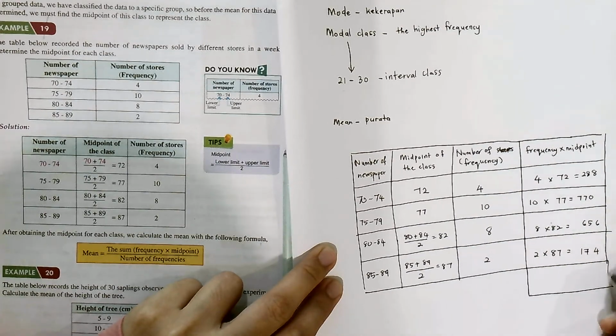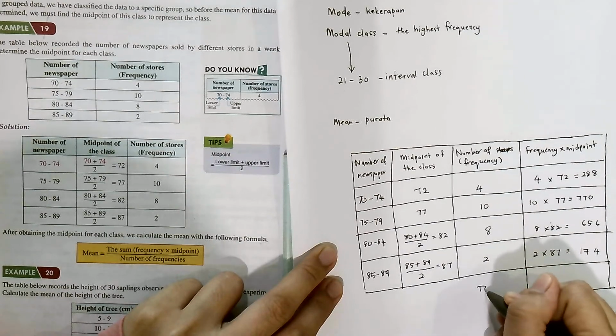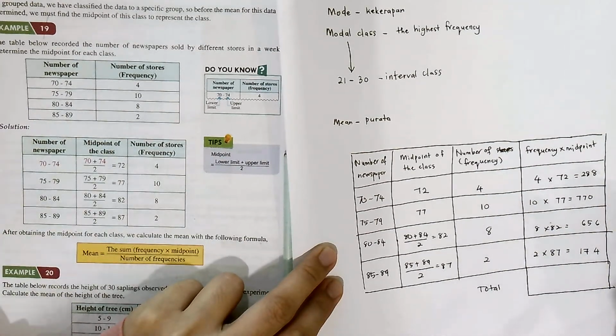this column. Okay, you have to find the total of this frequency time midpoint.